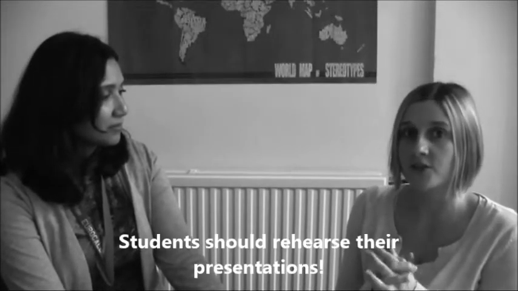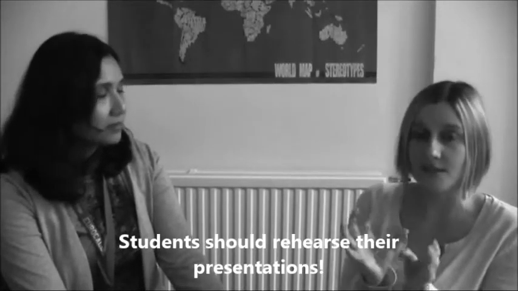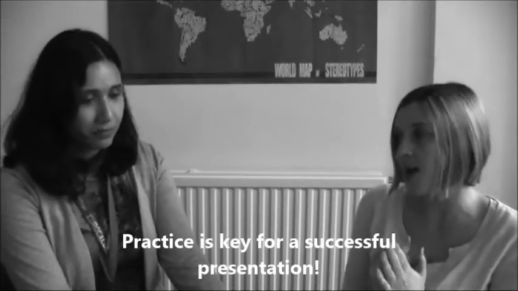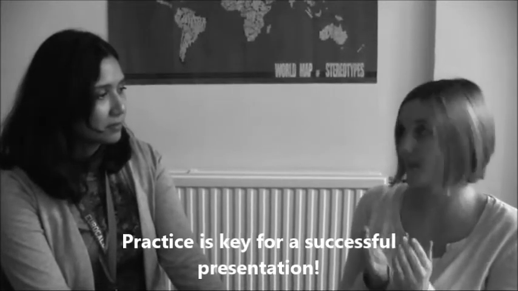How can students prepare? I would say practice is key. So you will be given a very, very strict amount of time. It's very clearly defined, so between 10 and 12 minutes. That's not a lot of time to talk about a complex issue such as research methods. So I would say practice, practice, practice, time yourselves. That is key. So make sure that your presentation fits the time frame.